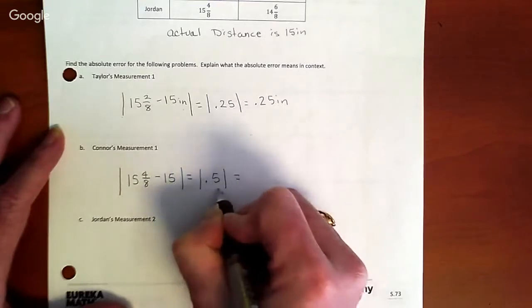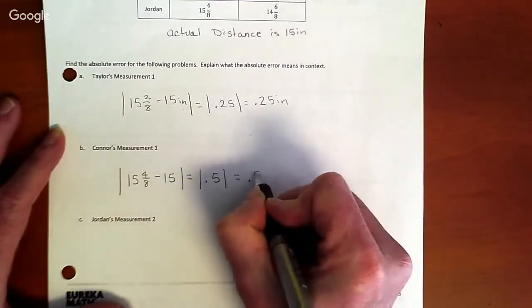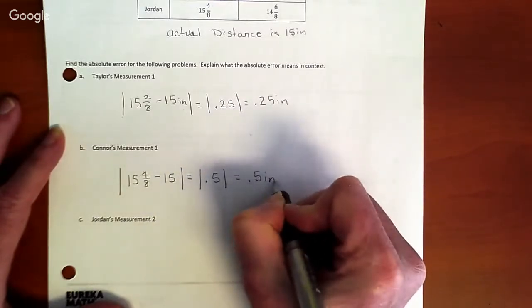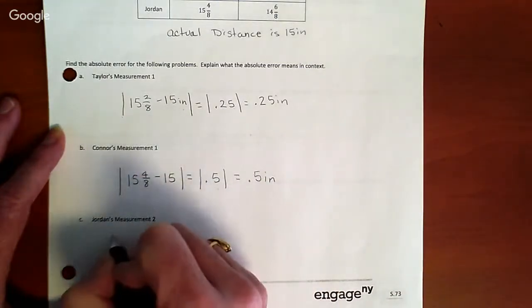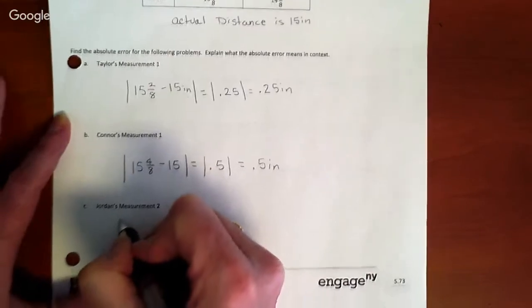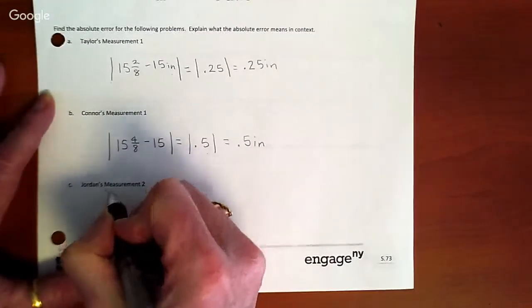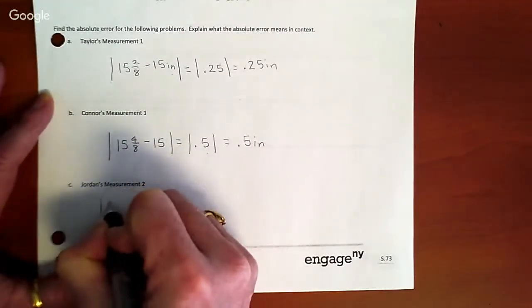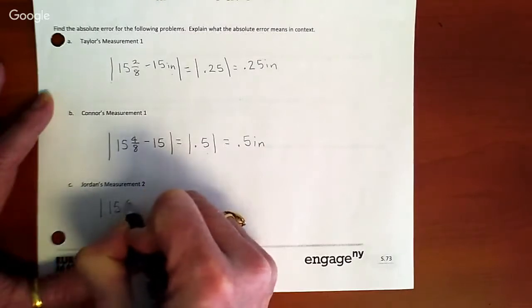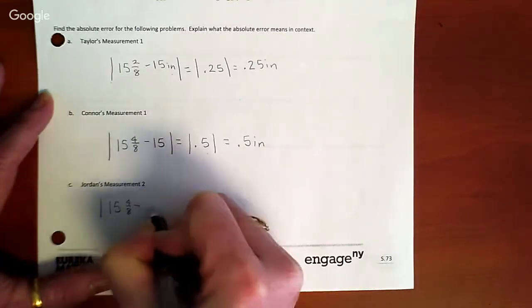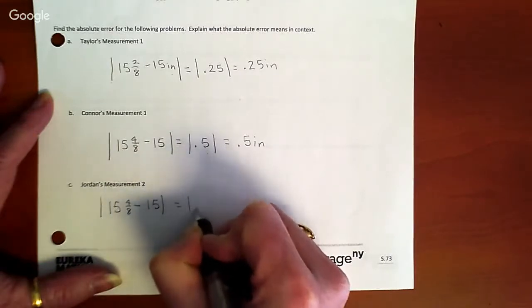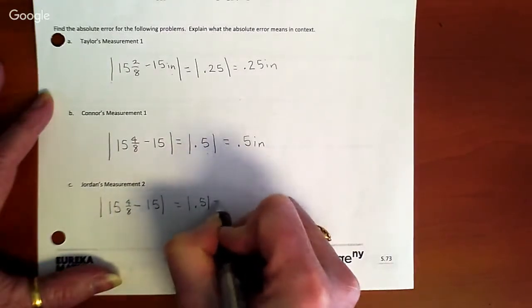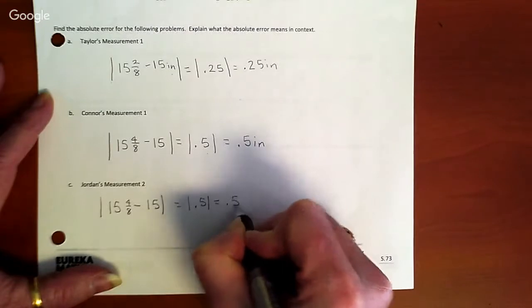So the absolute value of 0.5 would be 0.5, and that would be inches. Jordan's is the same thing as Connor's. So I'm going to move this up just a little bit. So his would be the absolute value of 15 4/8 minus 15. So that would equal the absolute value of 0.5. So again, it would be 0.5 inches.